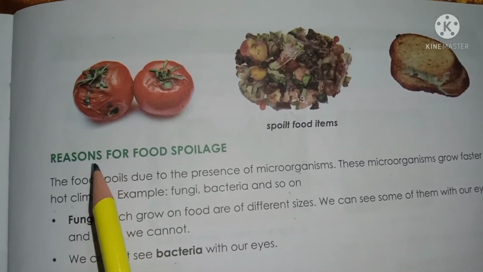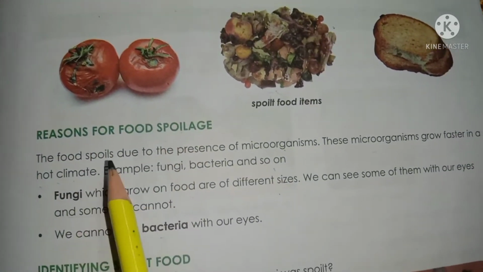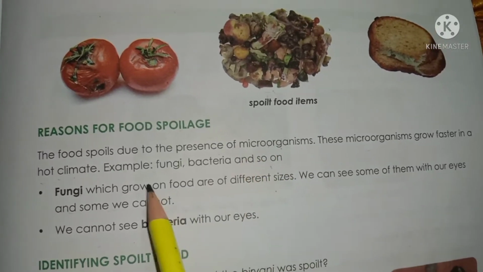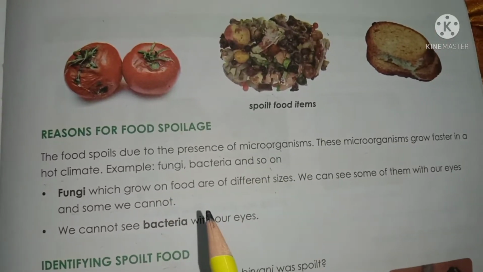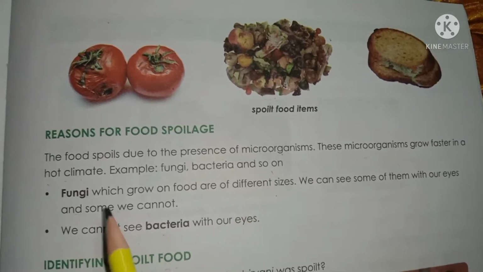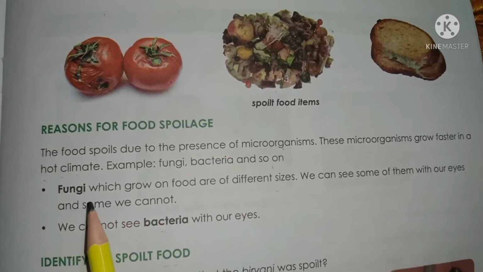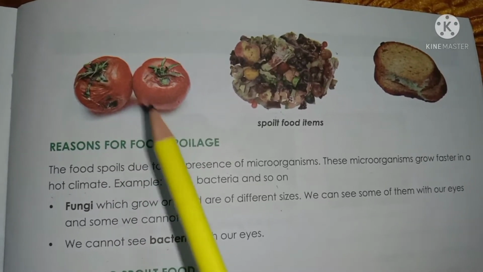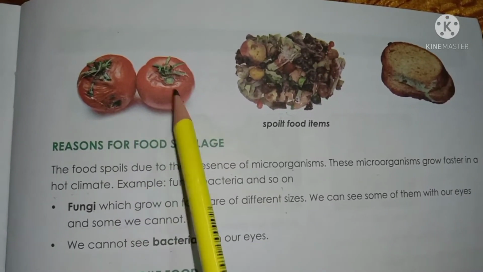See, the reasons for food spoilage. The food spoils due to the presence of microorganisms. Microorganisms means the fungi and bacteria present in the air around us. So, how can we identify fungi? It means the fungal growth. See the vegetables and fruits. How can we identify it? See the vegetables.